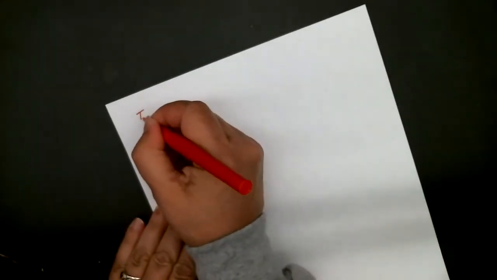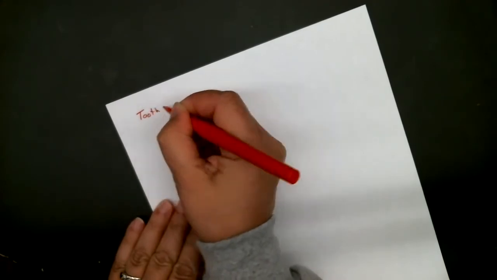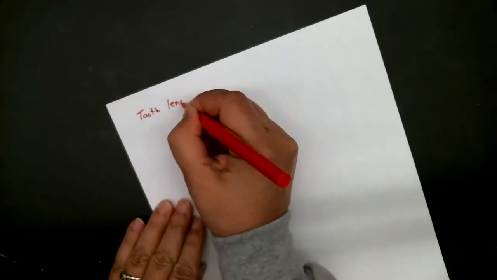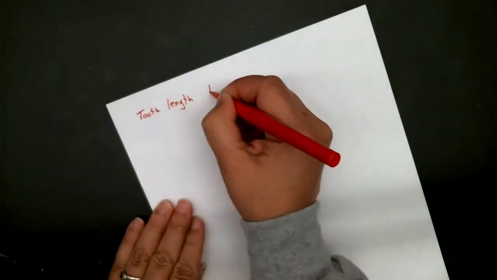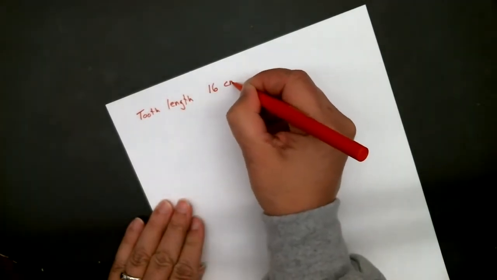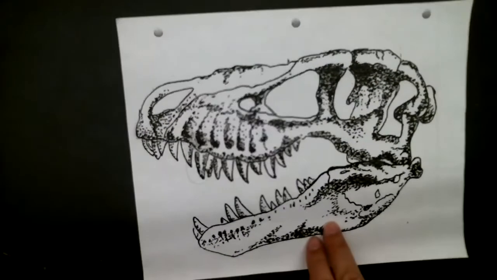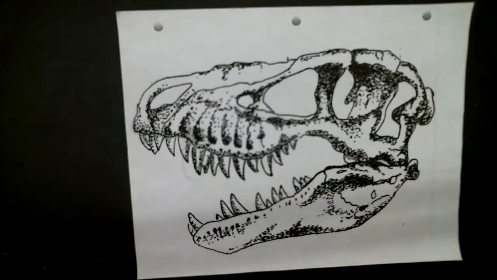Tooth length: 16 centimeters. Okay. And then I'm going to use my diagram, and I'm going to find the largest tooth on the diagram, and I'm going to measure its length also.